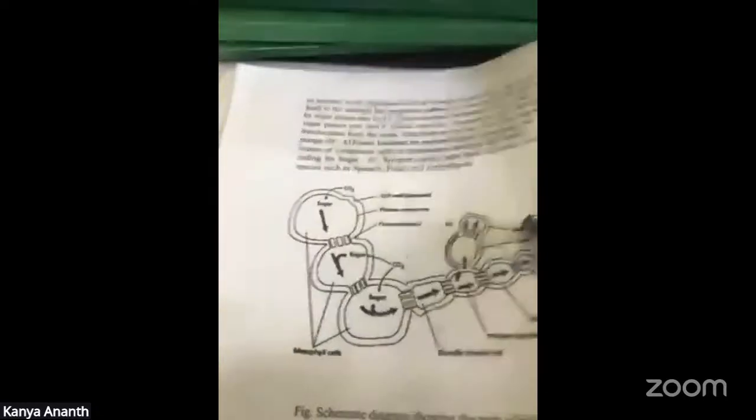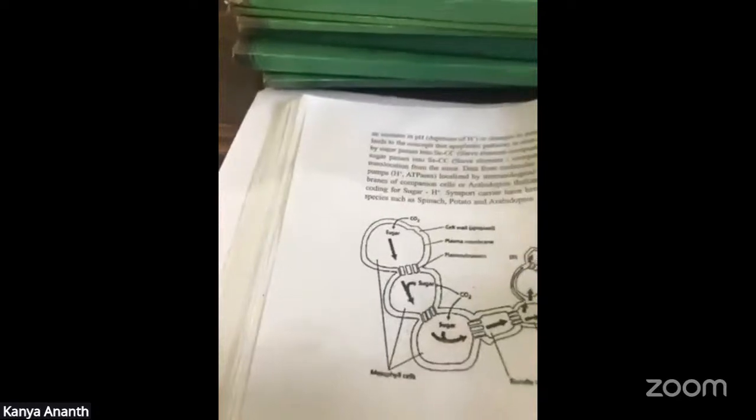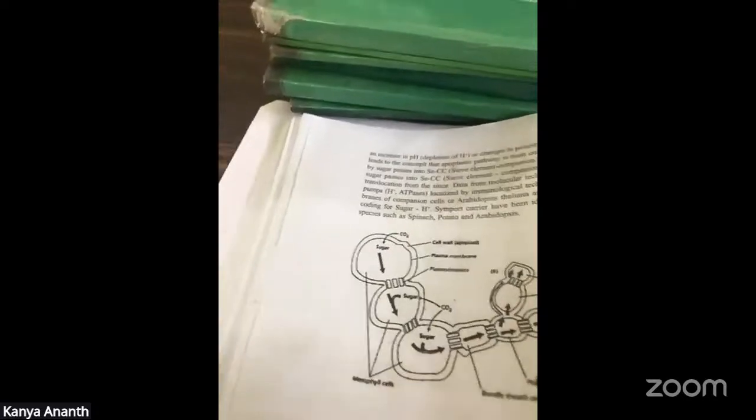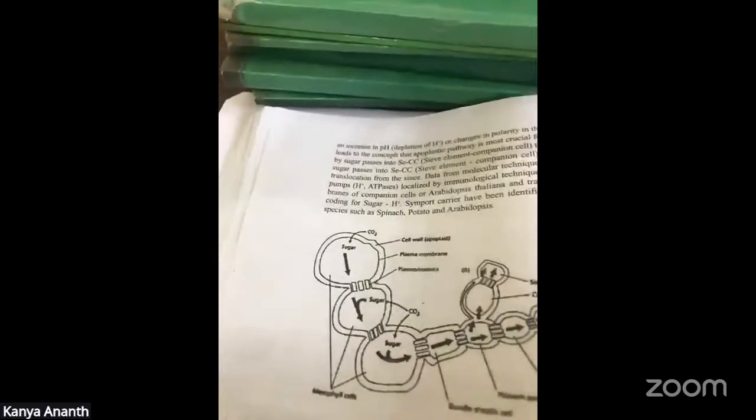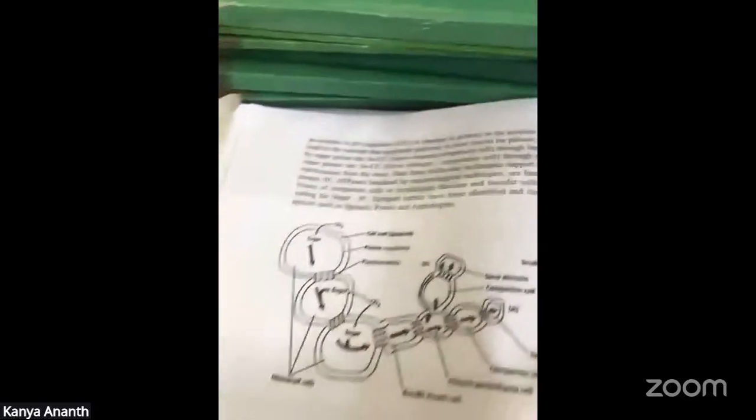So there is a movement from what we call apoplast to symplast. For apoplast movement, no energy is needed, but for the symplast movement of sucrose, energy is needed. Hence the movement with the involvement of energy is called active movement, and without energy is called passive. So passive translocation and active translocation. By utilizing ATP, the translocation has been found to be very, very fast.